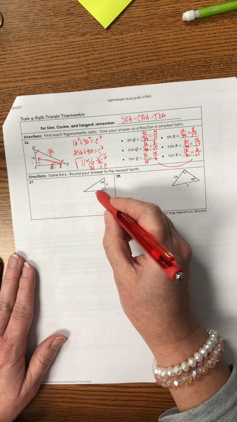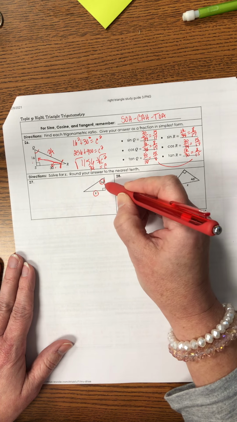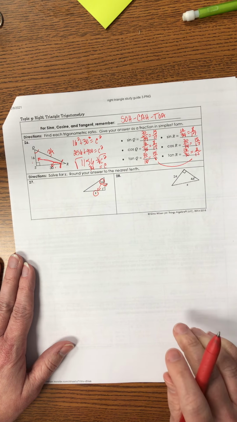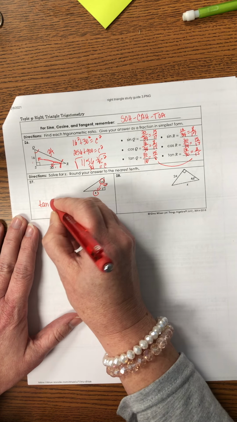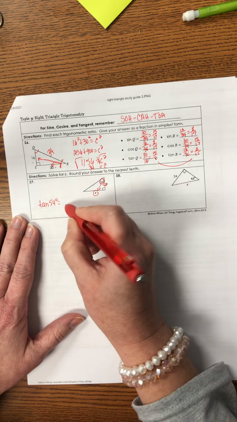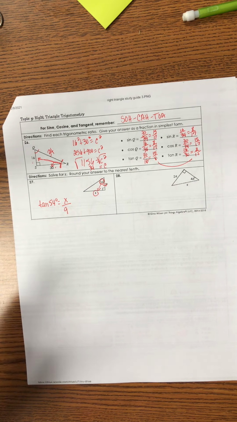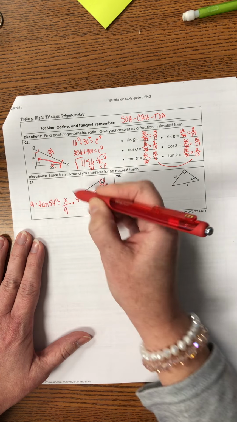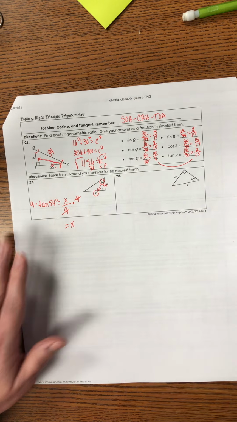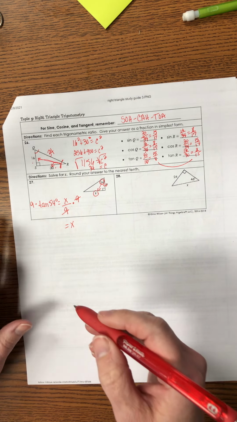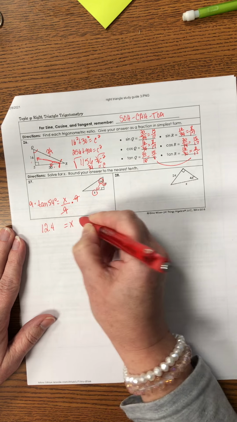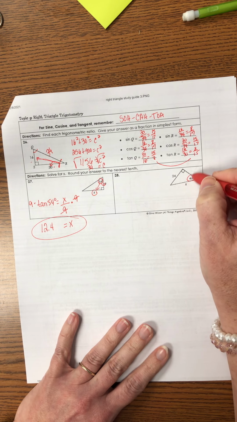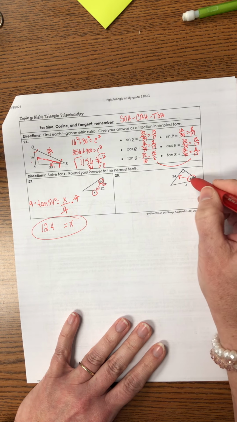So number 27, we're looking for x. So in relation to 54 degrees, x is opposite of it, and 9 is adjacent. We know that to be the tangent. So the tangent of 54 degrees is equal to the opposite over the adjacent. So this is my equation. In order to solve it, I need to get x by itself, and to do that, I'll multiply both sides by 9. When you multiply 9 times the tangent of 54, you're going to get 12.4 for your missing side.